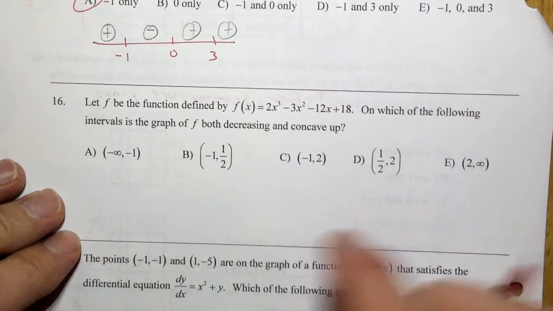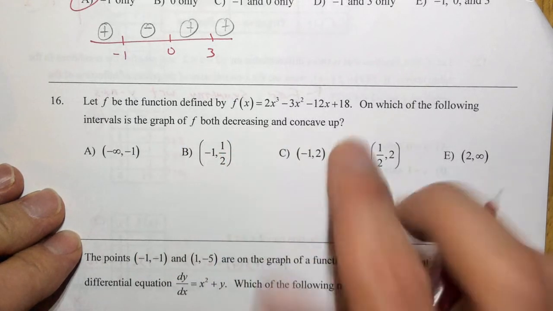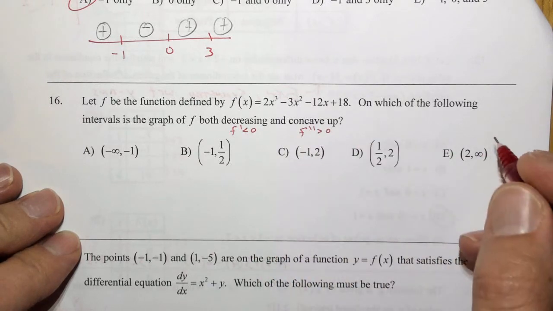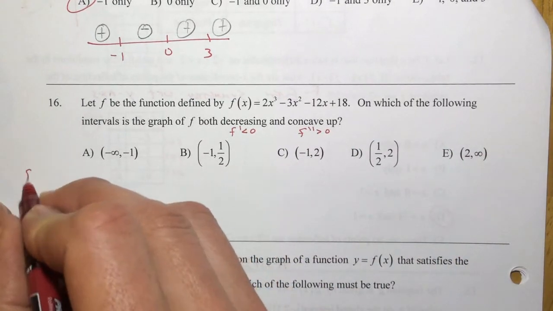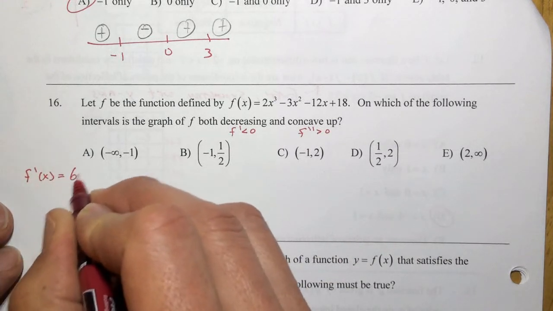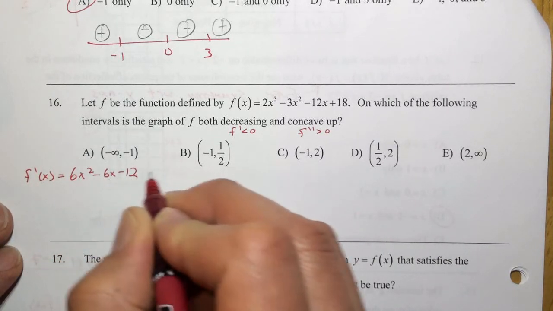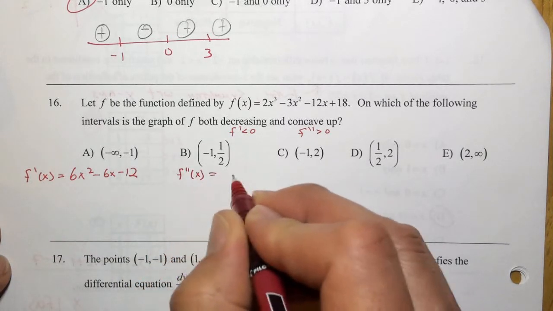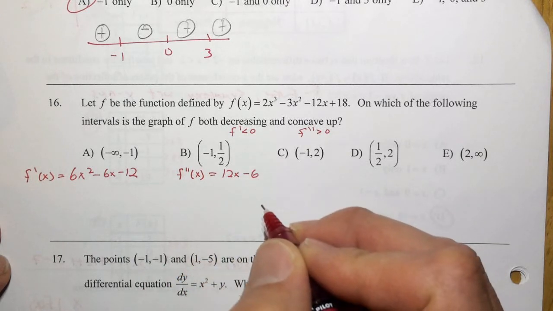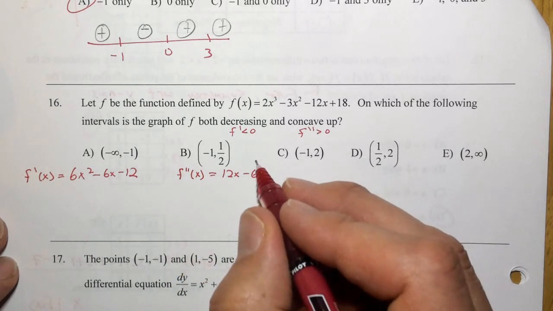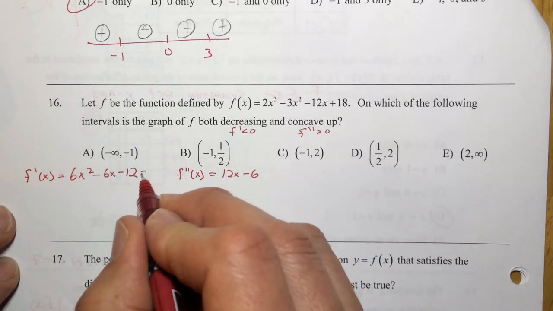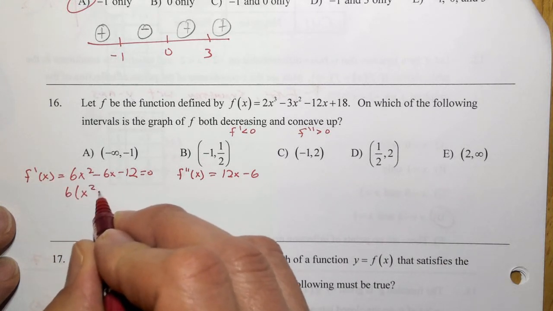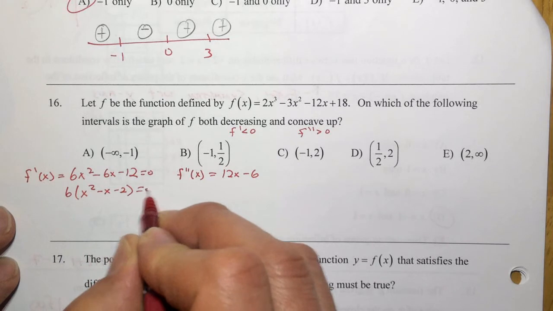16 asks, which of the following intervals is the graph f both decreasing and concave up? So we need f prime to be negative and f double prime to be positive. All right, let's start by getting our derivatives. F prime will be 6x squared minus 6x minus 12. F double prime will be 12x minus 6. Okay, so this is looking for a first derivative test and a second derivative test. We need to find the first derivative is equal to 0. Just like an earlier problem, let's factor out a 6. That leaves us with x squared minus x minus 2 is equal to 0.